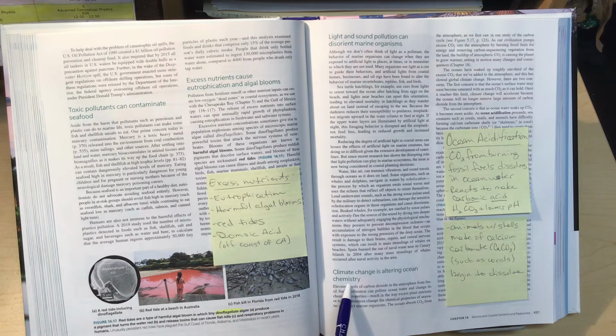Then we get into climate change and how it's altering the ocean chemistry. And that's where you get into ocean acidification. And this is super, super important. What happens is that all the CO2 from burning fossil fuels goes up into the atmosphere. And a sink for CO2 is the ocean. So it will dissolve in the ocean water.